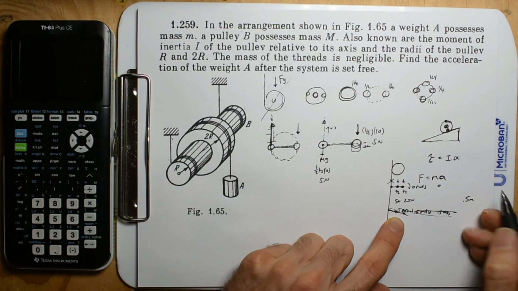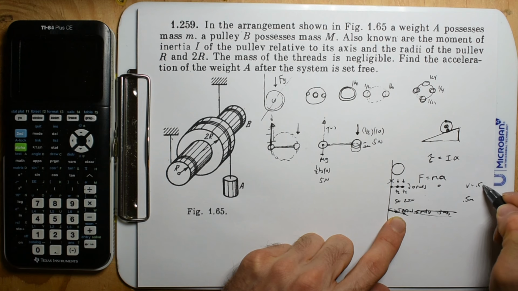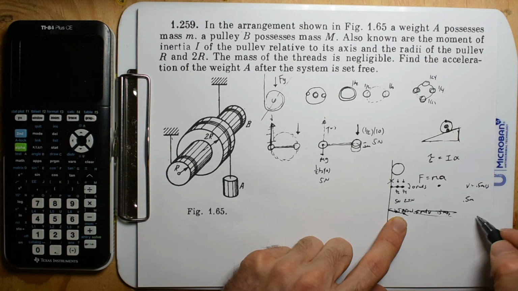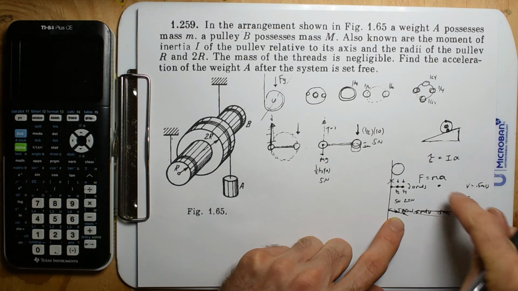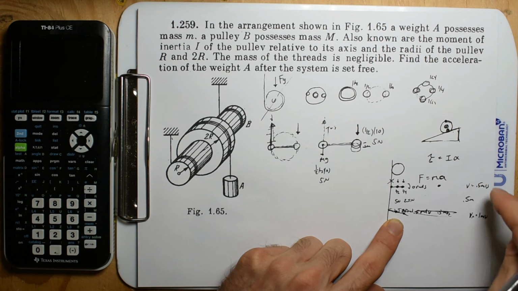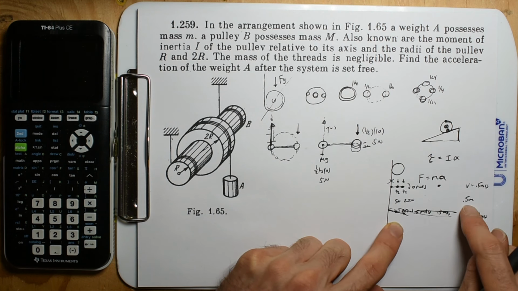How fast did we do that? Well, our average velocity is 0.5 meters per second. And then we went from 0 to our max, which has to be 1 meter per second. And then you can work the other way. If I had a change in velocity from 0 to 1, average speed is 0.5. And I did that for 1 second, I went a distance of 0.5.